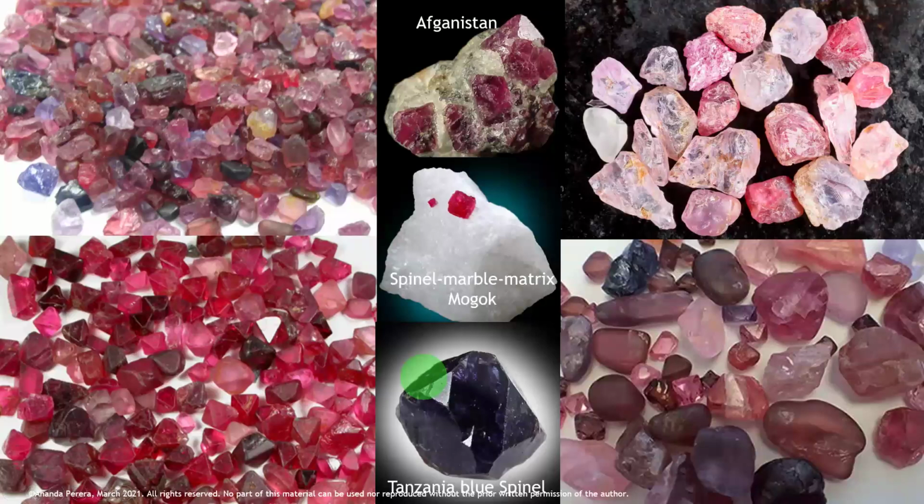Here we can see a lot of rough stones. See the shape. This is Tanzania blue spinel. This is a spinel crystal on the mother stone, a marble matrix, from Mogok, Burma. Red spinel with mother stone.